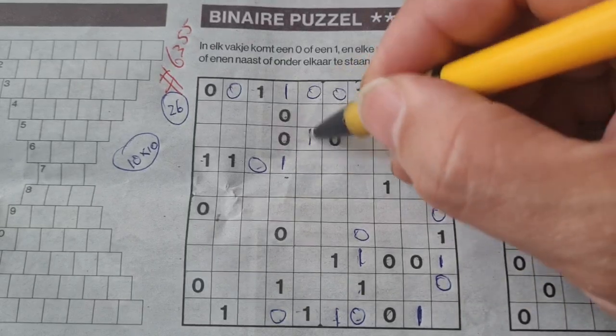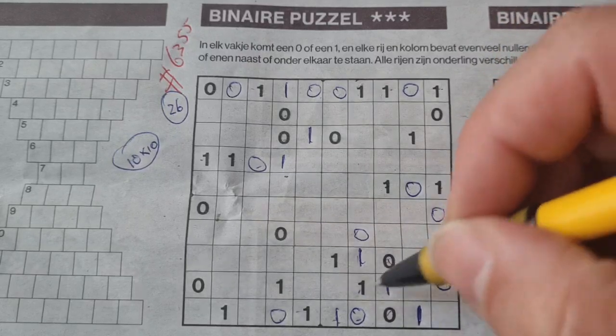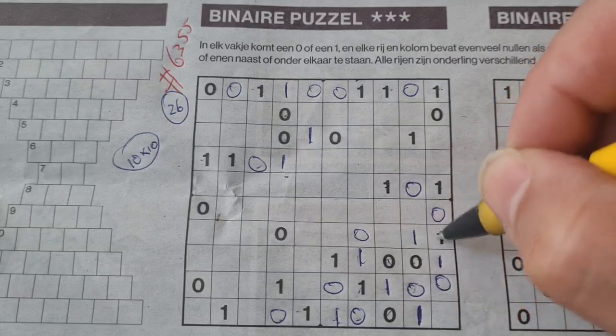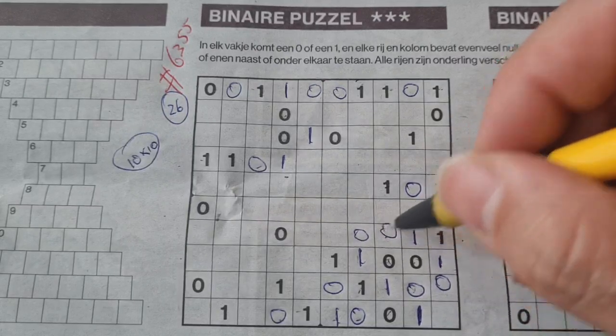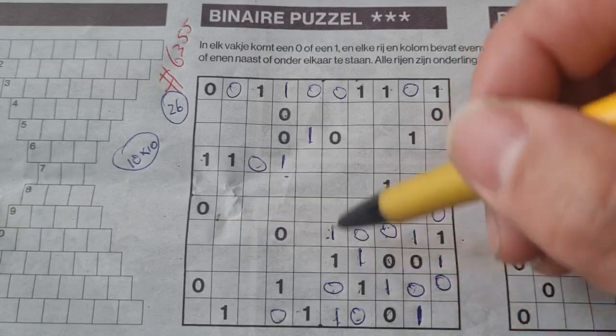Between two O's comes in 1. Between two ones comes in O. Between two O's comes in 1. Double one, here no, there no. Double O, here one, there one. Double one, here no, there no. Double O, here one, there one. Double one, here no, there no.